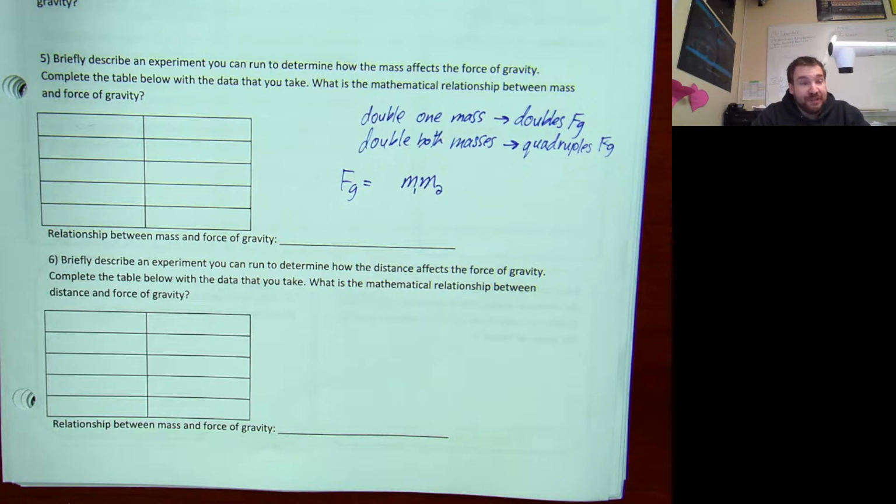So the distance between these things is currently 2. I'm going to go back down to 100 kilograms. Keep our numbers more reasonable.